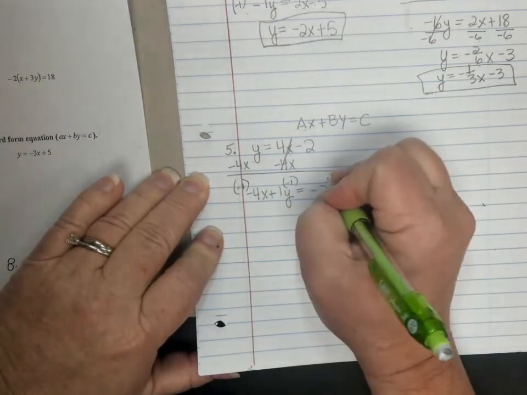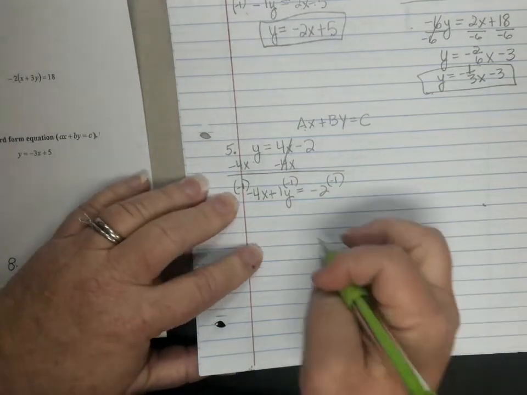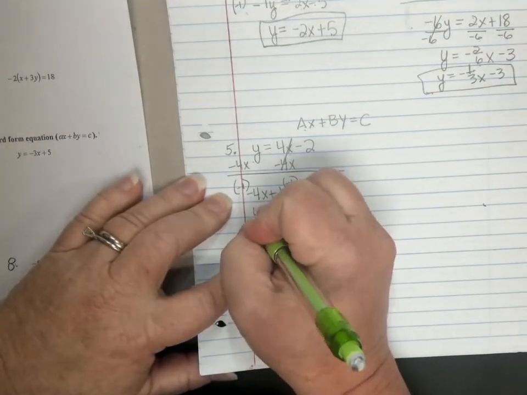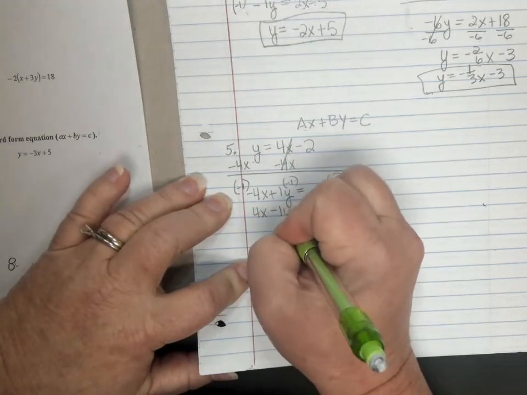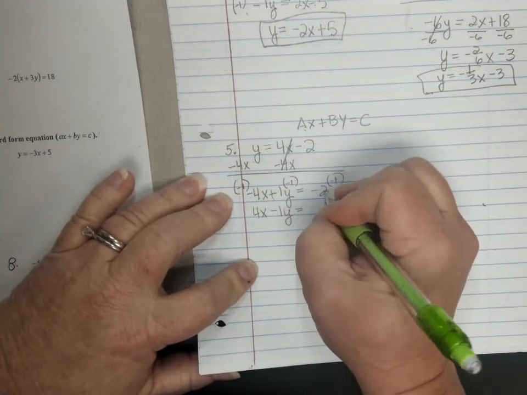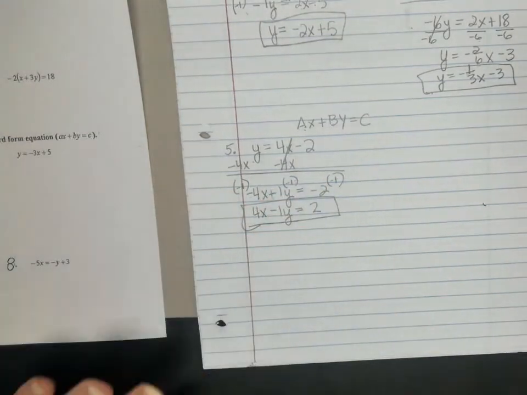Each term in the equation has to be multiplied by negative 1, and that gives me a positive 4x. A negative times a positive gives me a negative 1y is equal to a negative times a negative, which gives me a positive 2, and I am done. Okay.